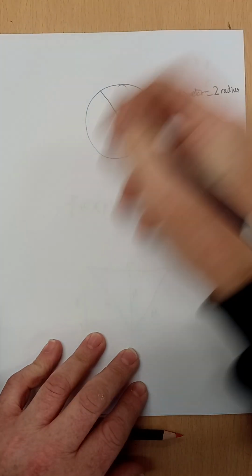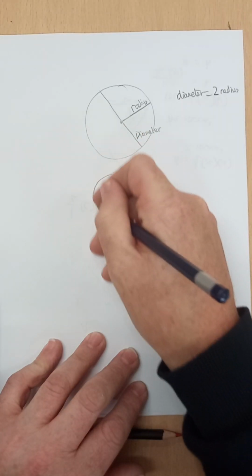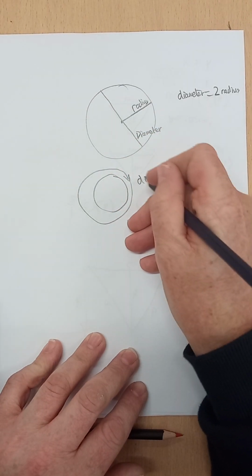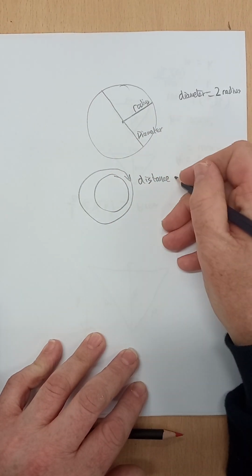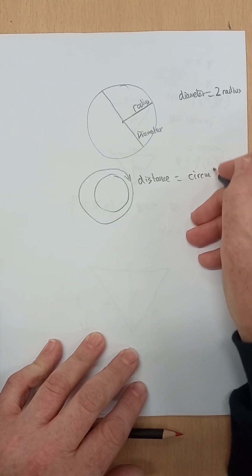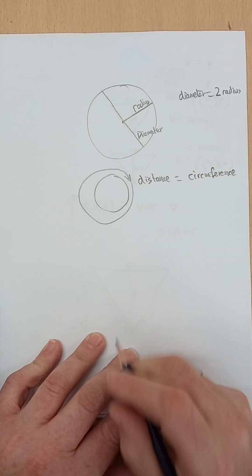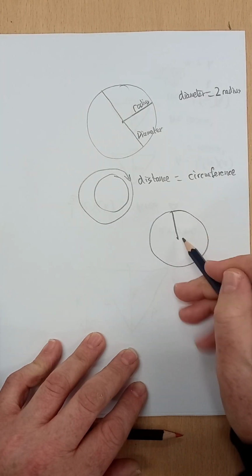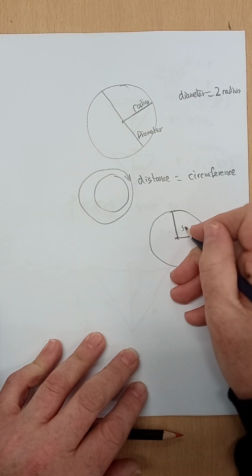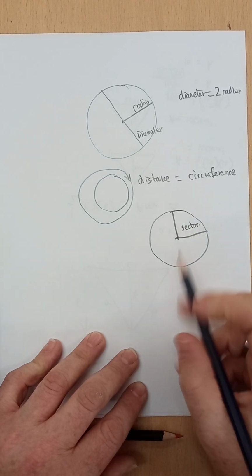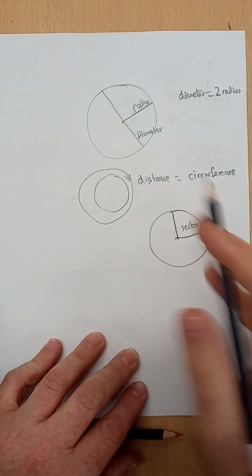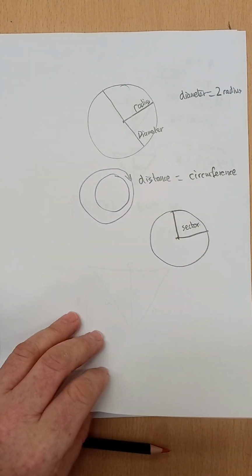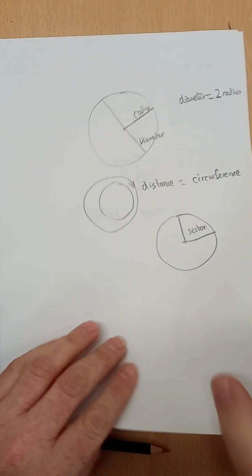Okay? The distance the whole way around the edge is called the circumference. Now, if you have a circle and you take a slice of that circle, that's called a sector. Pizza slice is called a sector. So there's all our terminology. So now let's have a look at how the maths works around these. It all revolves around two formulas basically.